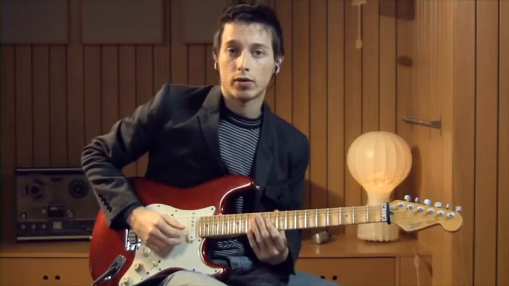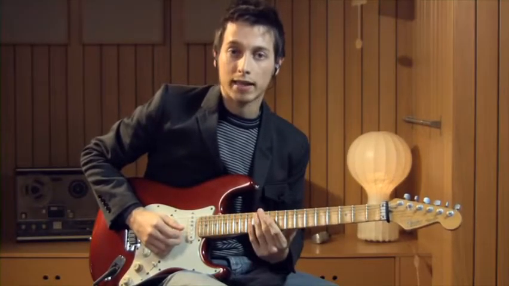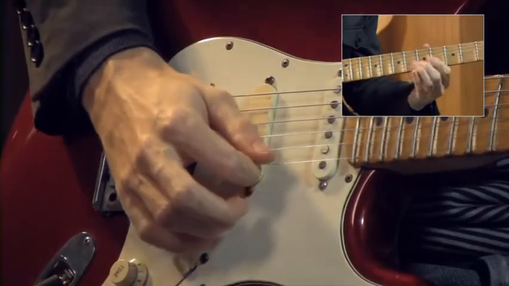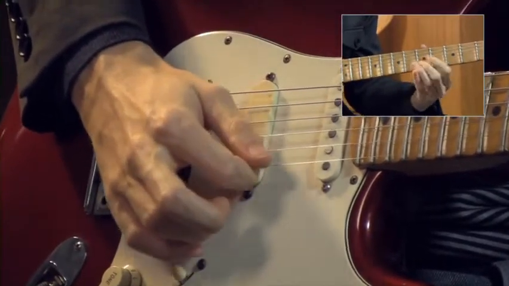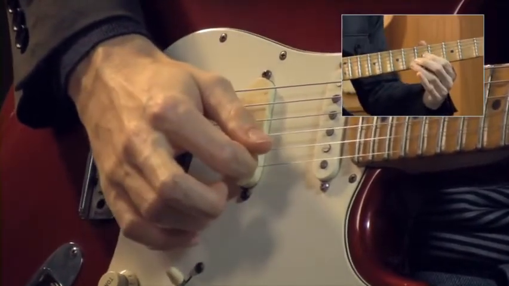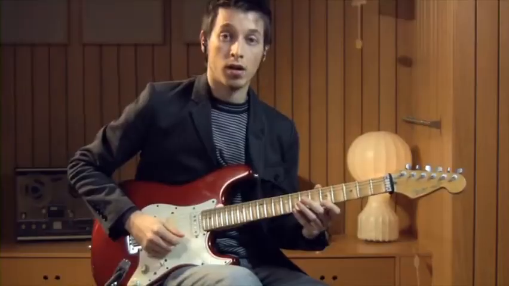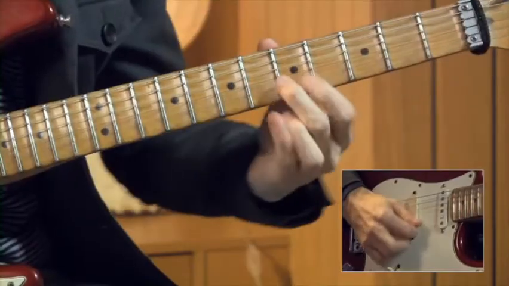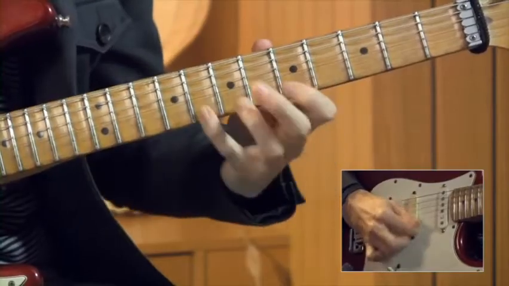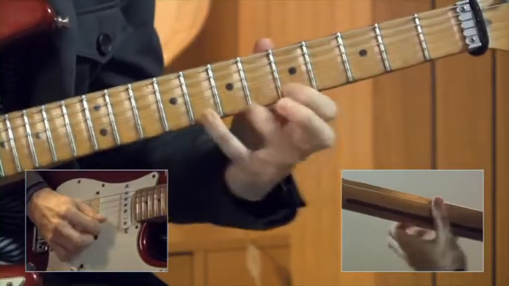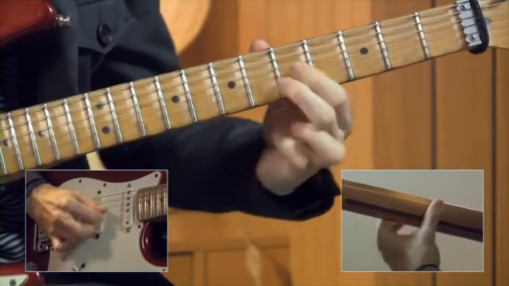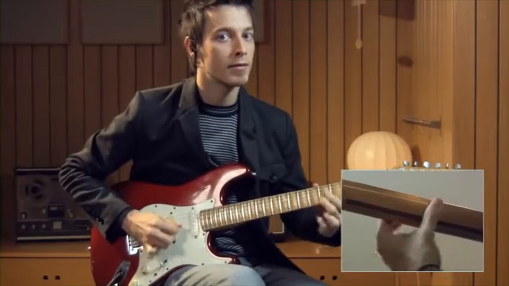Be sure also to use the same picking and the same fingering in the repetition of the pattern. Again. I'm going to play it fast. Let's see what happens from behind, from the thumb. Let it sway, let it sway.